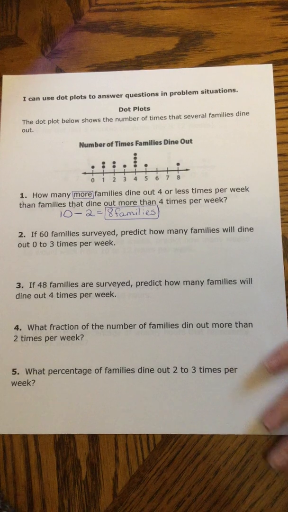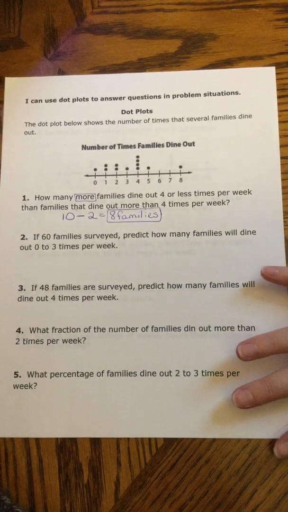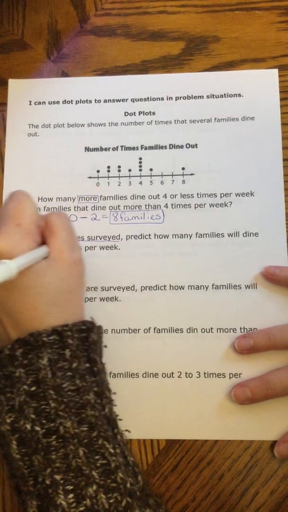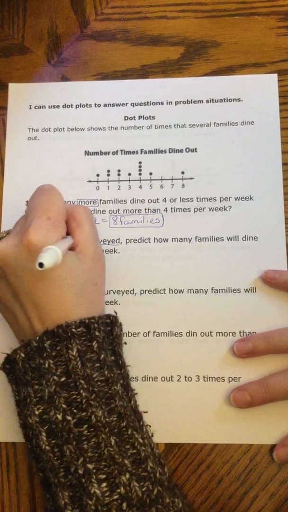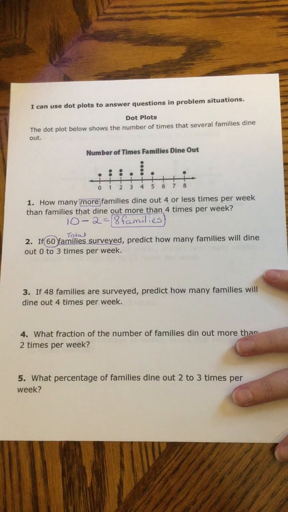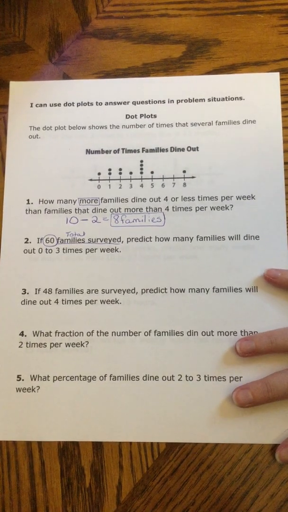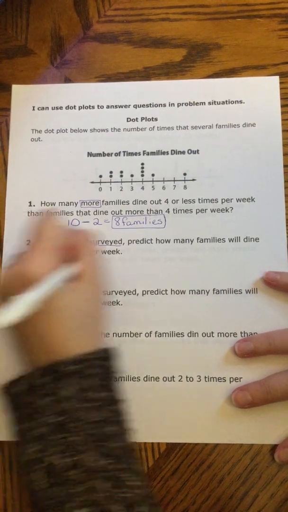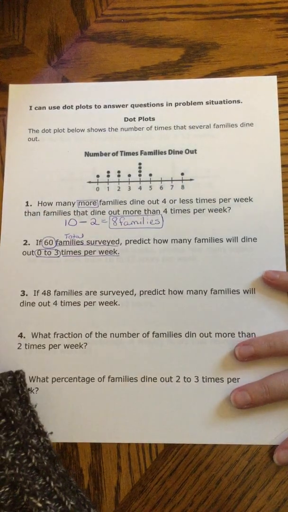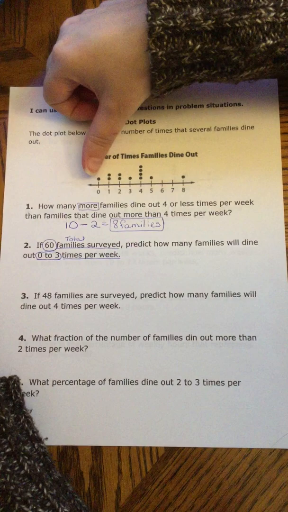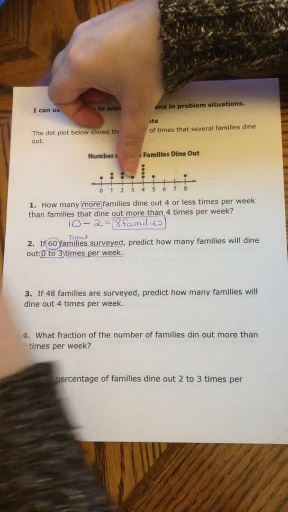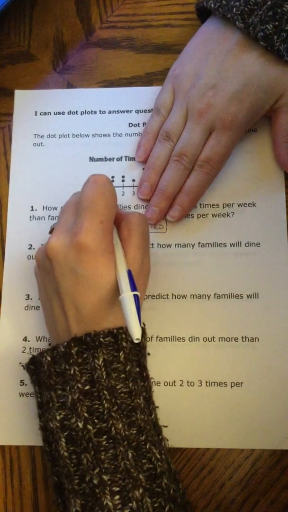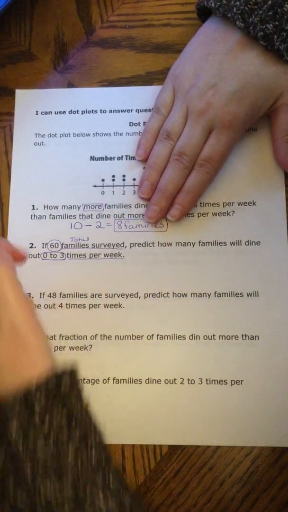All right, number 2, if 60 families surveyed, okay, so 60 is important. We're talking about families surveyed, so that is a total. Okay, predict how many families will dine out 0 to 3 times per week. Okay, 0 to 3 times. So it includes 0 all the way to 3. So let's count how many that is. So I'm going to cover this up and count 1, 2, 3, 4, 5, 6.